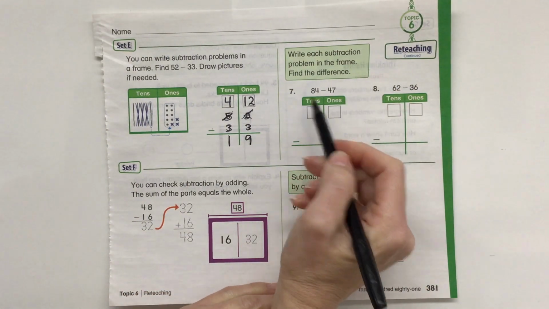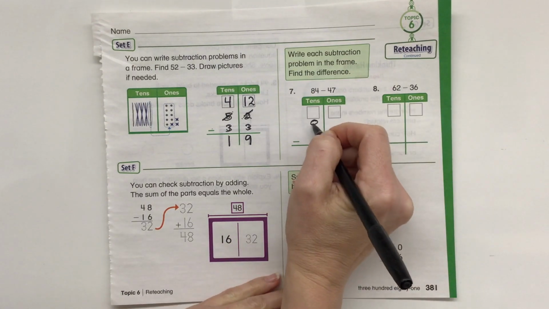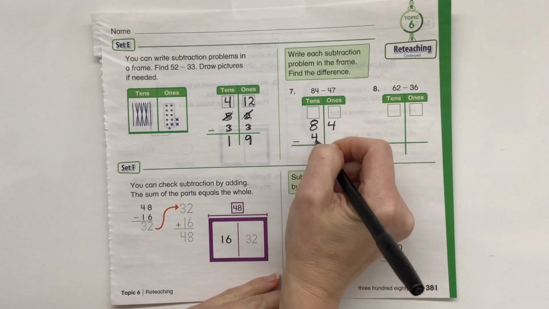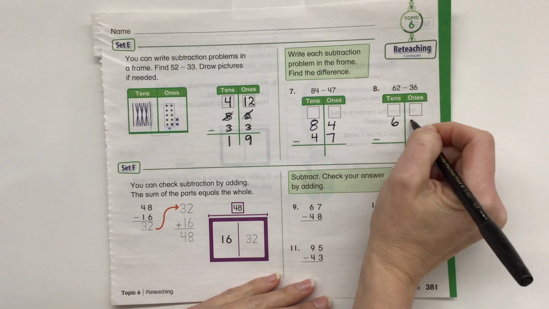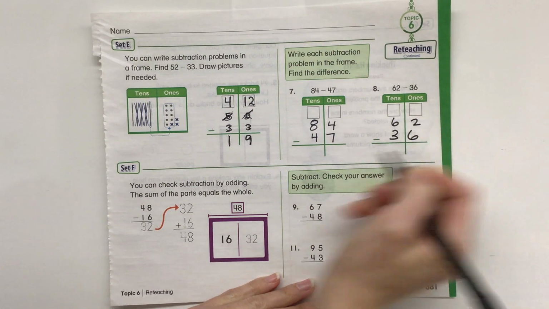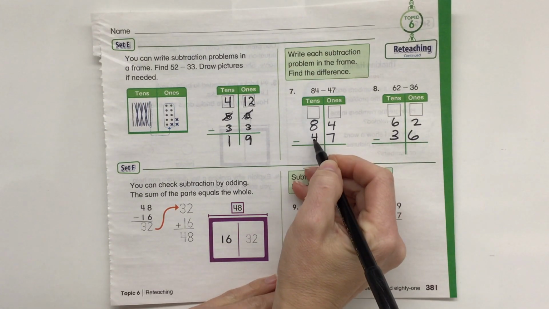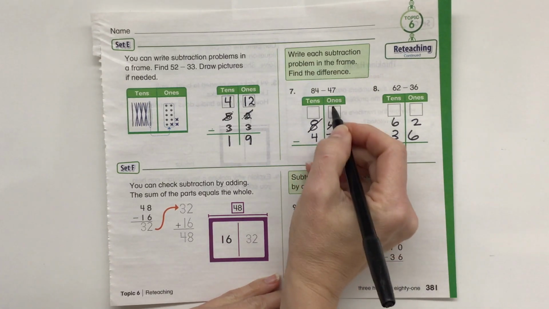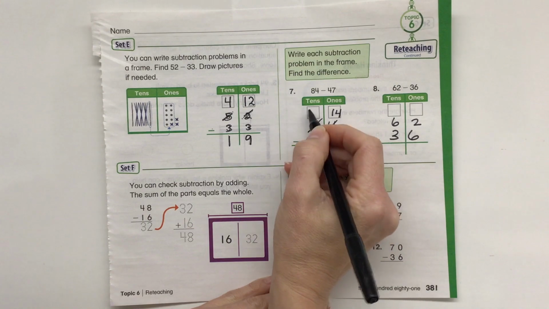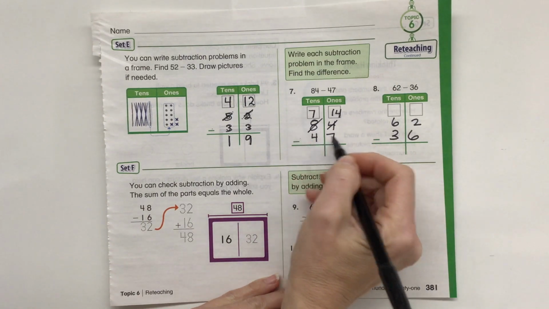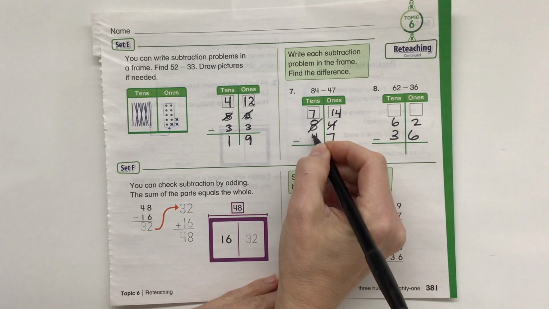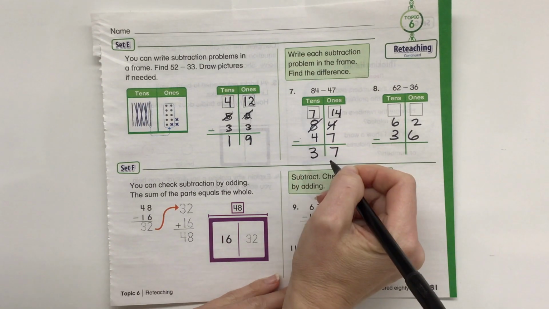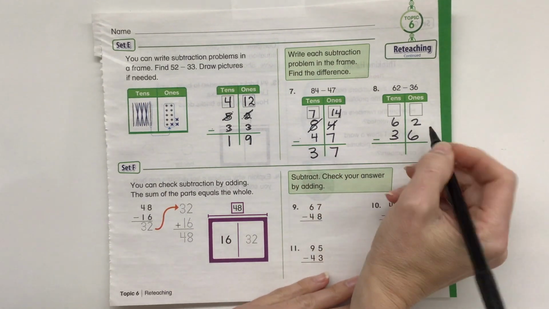All right, let's take a look at each one of these here. We have 84 minus 47 and 62 minus 36. So 84 minus 47. 4 minus 7 isn't going to work, so we have to regroup. That 4 becomes a 14. That 8 becomes a 7. 14 minus 7 is 7. 7 minus 4 is 3. So we have a difference of 37.